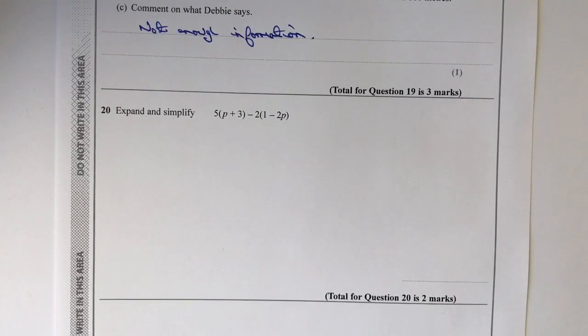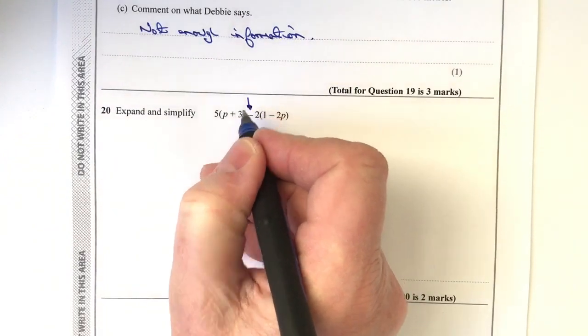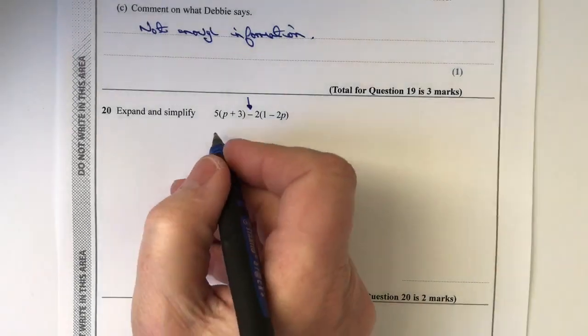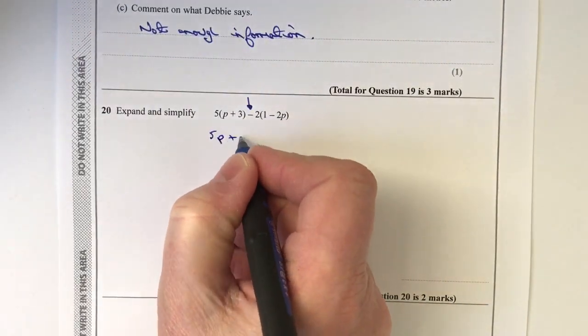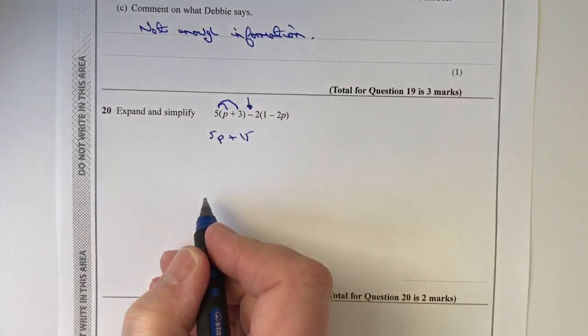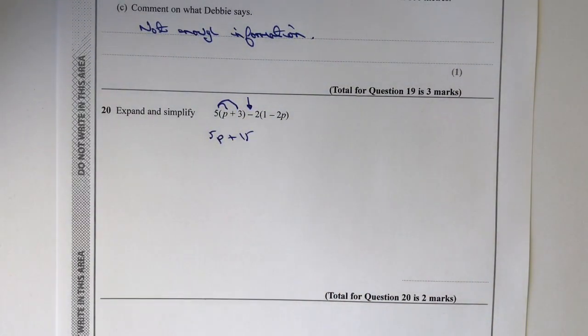The biggest problem you're going to have with this is this -2 right in the very middle. You've got to be really careful when you get a negative inside one of these types of things. The reason being is because it's absolutely fine to expand the first bracket. 5 times p is 5p, and 5 times plus 3 is plus 15.